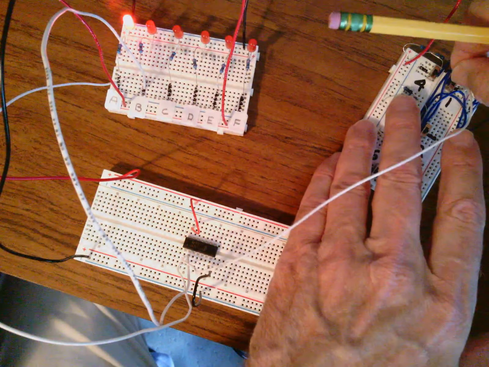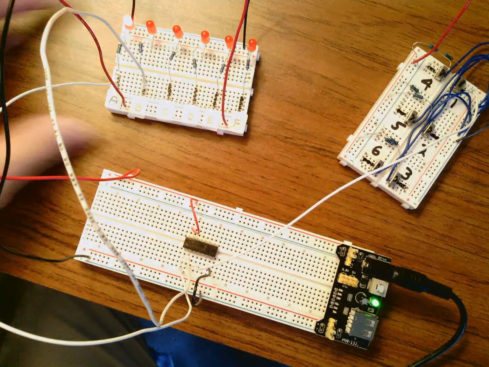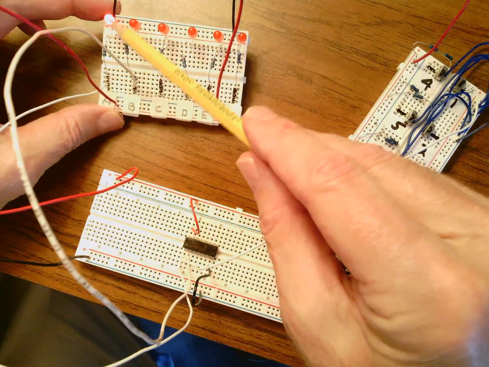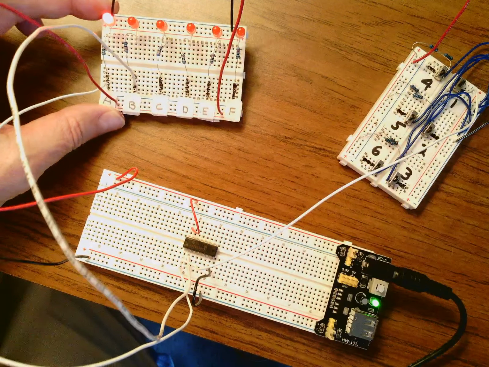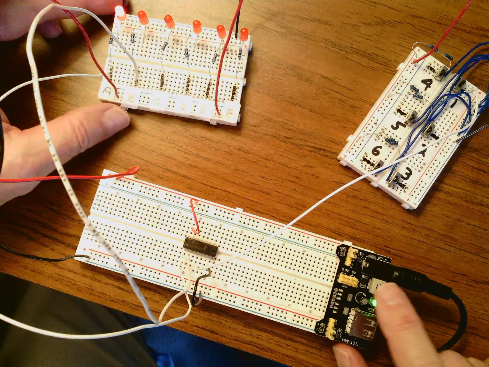So what happens when I threw switch 1 high? Well, what should happen is when switch 1 goes high, LEDA should come on, LEDB should go off. And that's exactly what happened. LEDA is on, LEDB is off. Now let me turn this off here.